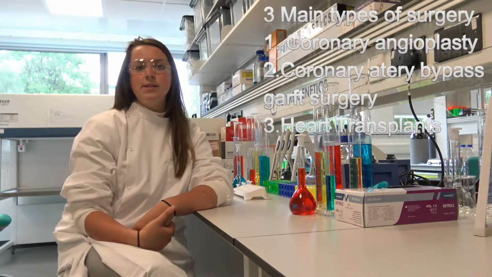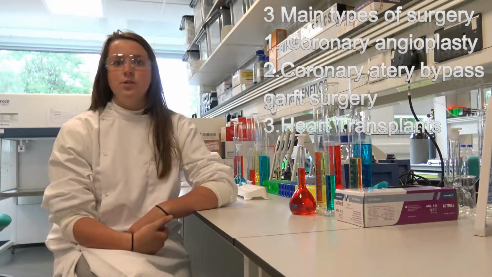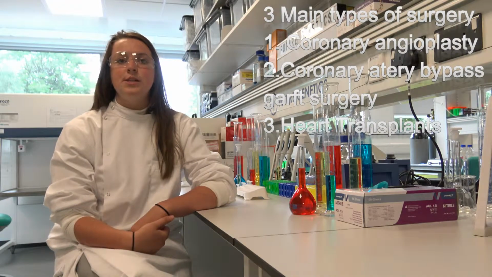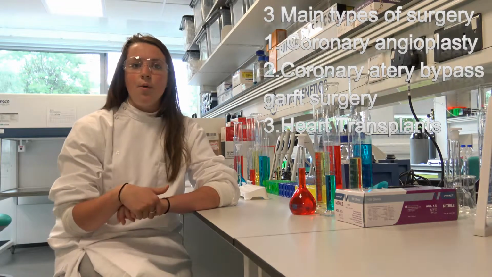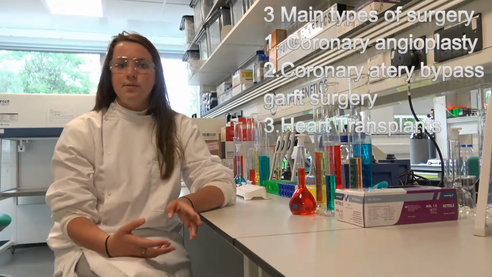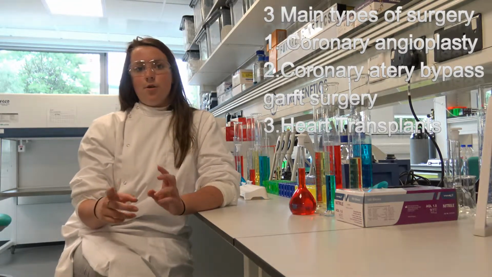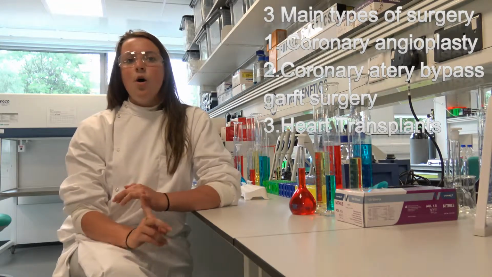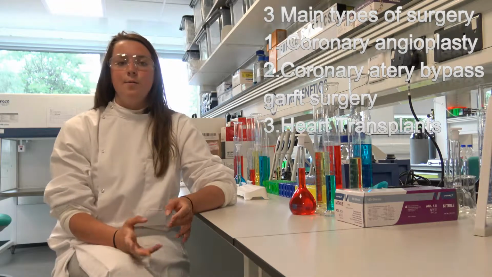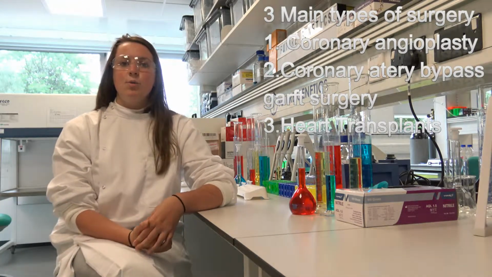There are three main types of surgery that a patient with CHD may be eligible for. I will summarize each procedure here. 1. A coronary angioplasty. This technique has a number of names. These are percutaneous coronary interventions, PCI, or percutaneous transluminal coronary angioplasty, PTCA, or sometimes referred to as balloon angioplasty.